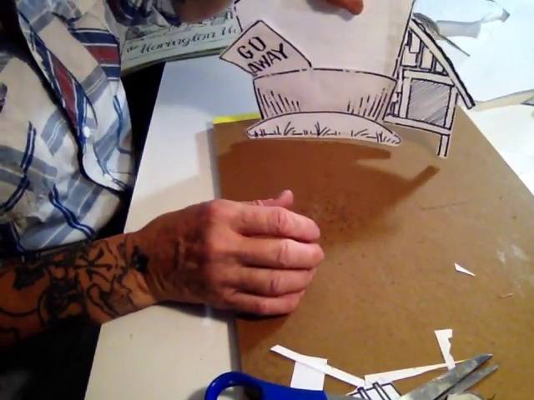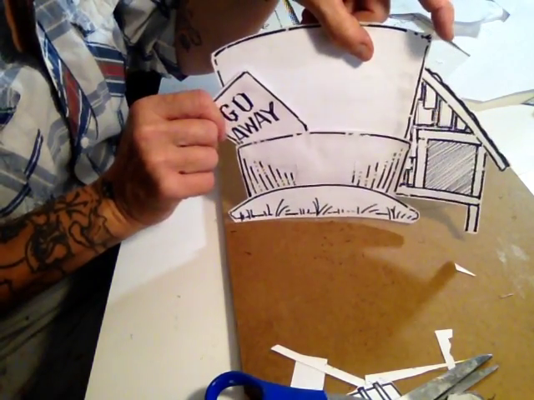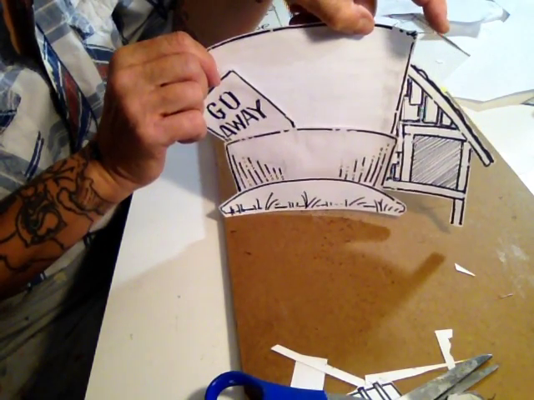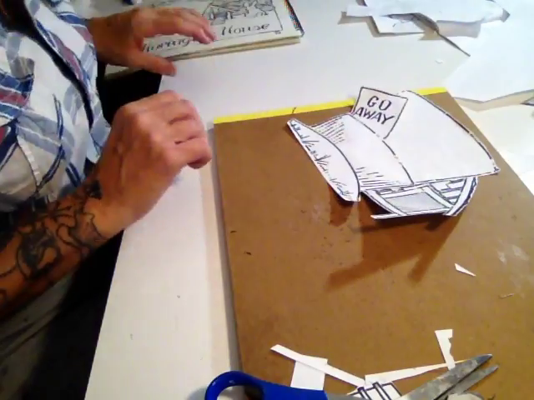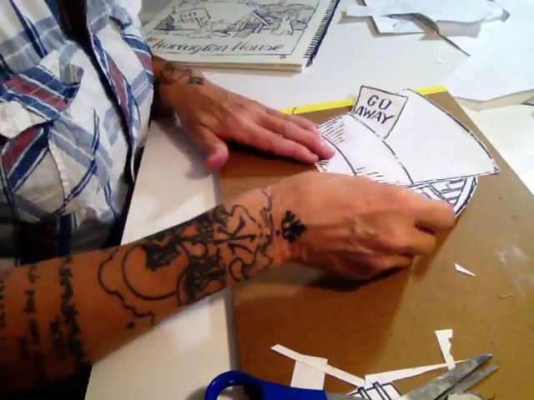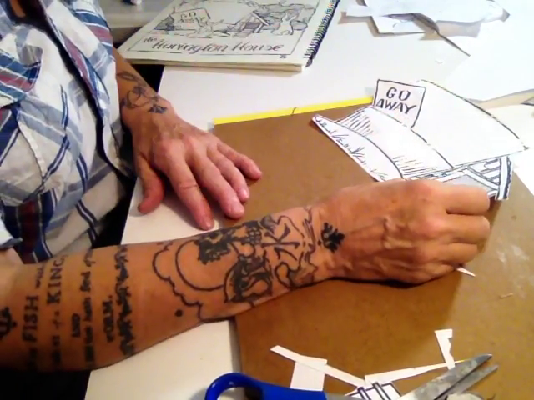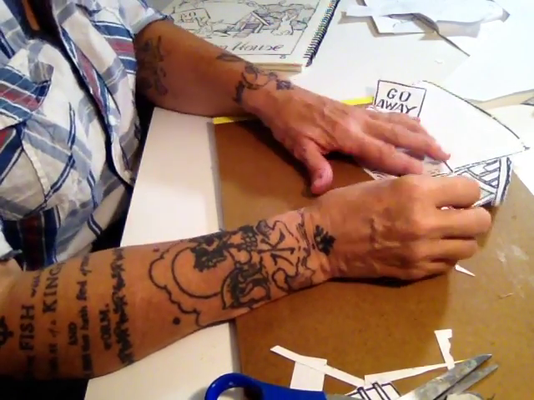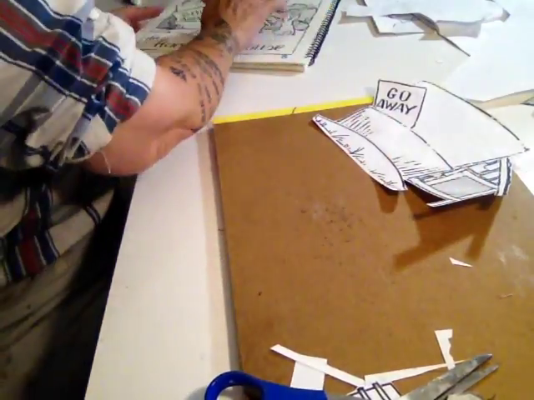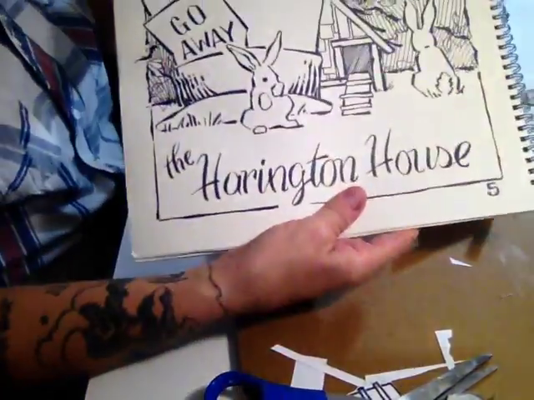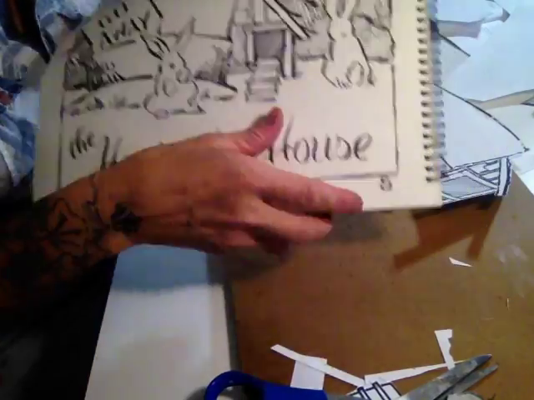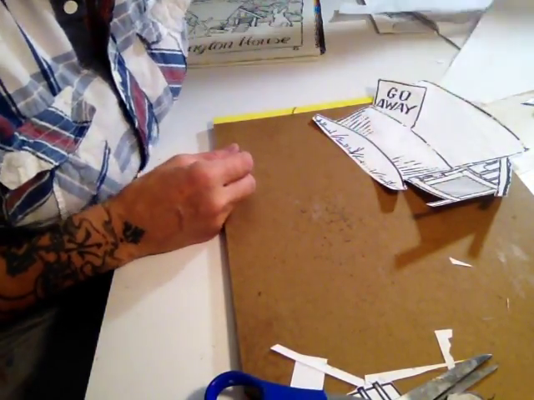So there. Okay. Alrighty, so let's see, what are we going to do next? Next, I think we're going to do the background. And we've done the background before. We've done bushes before in other videos. So why don't we do that really quick?